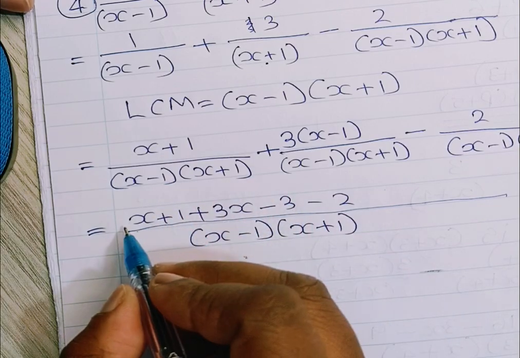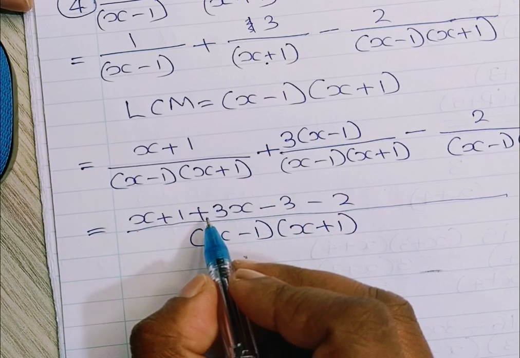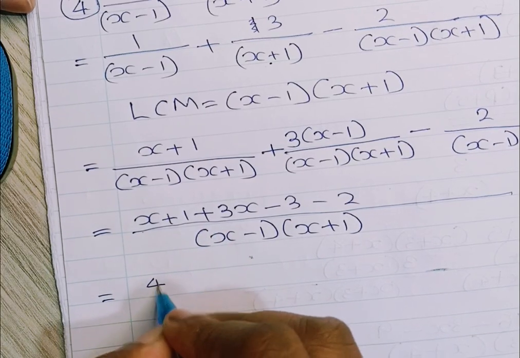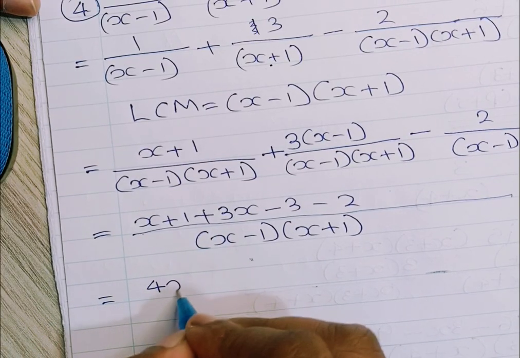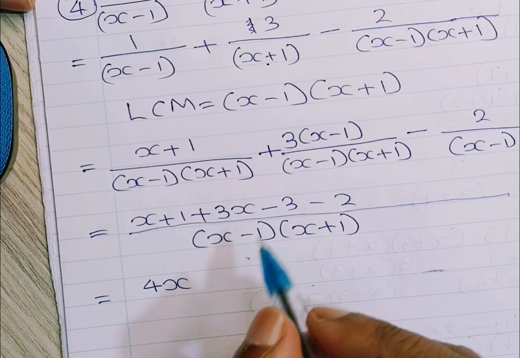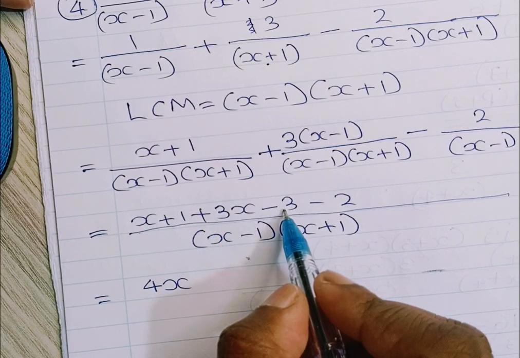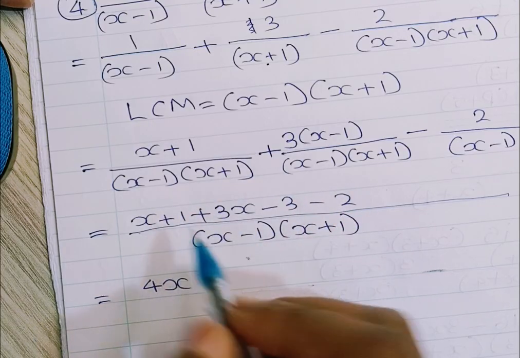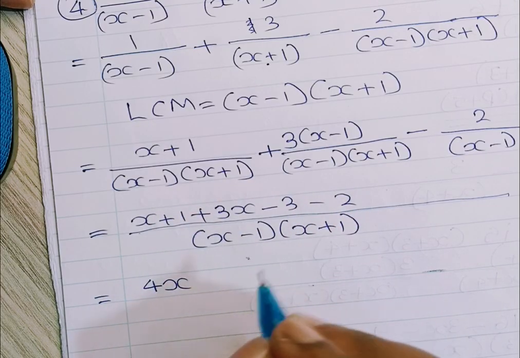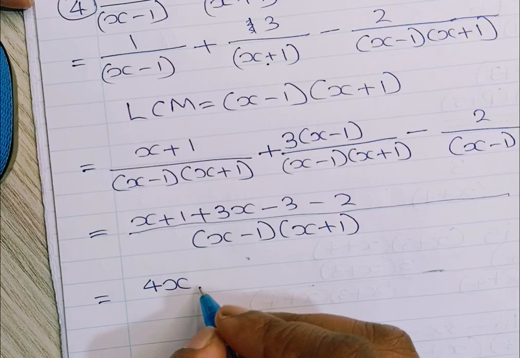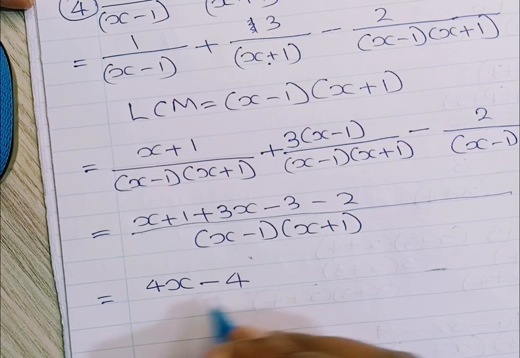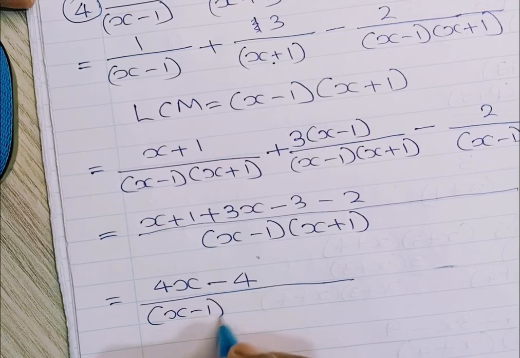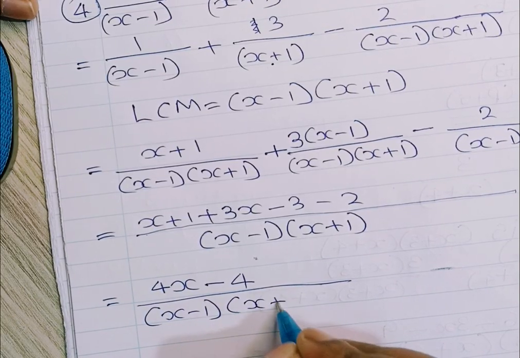So x plus 3x altogether is 4x. Then minus 3 minus 2 means minus 5, and minus 5 plus 1 means minus 4, right? Minus 4 divided by x minus 1 times x plus 1.